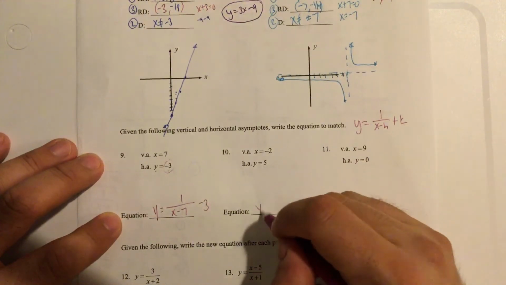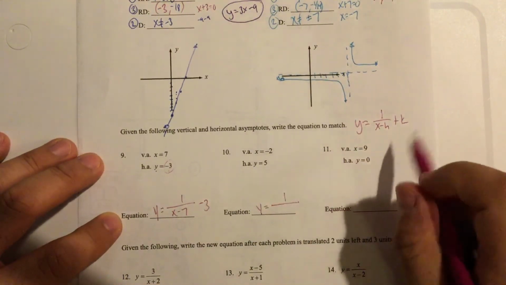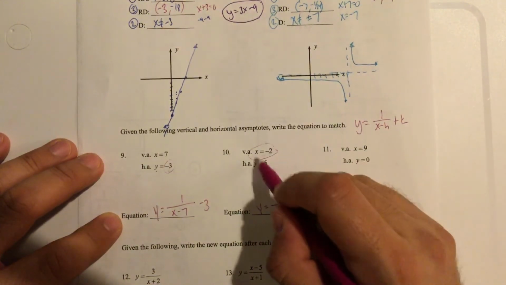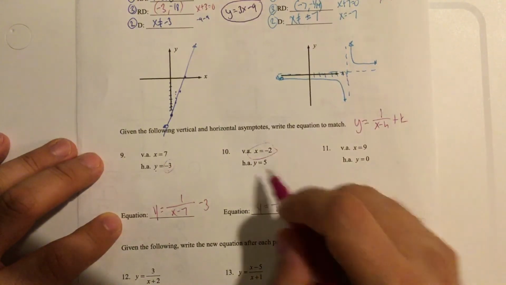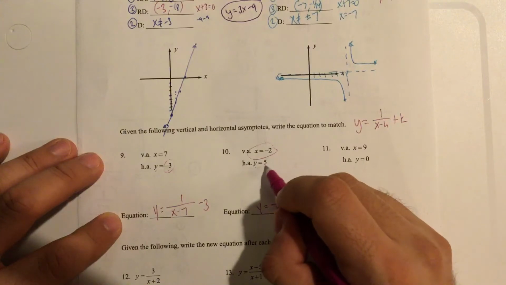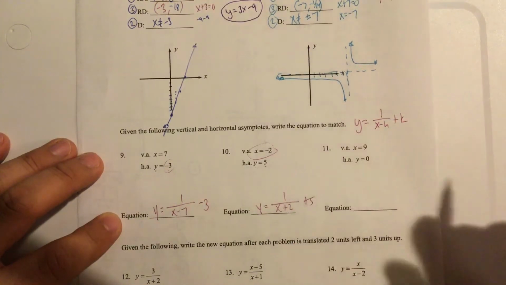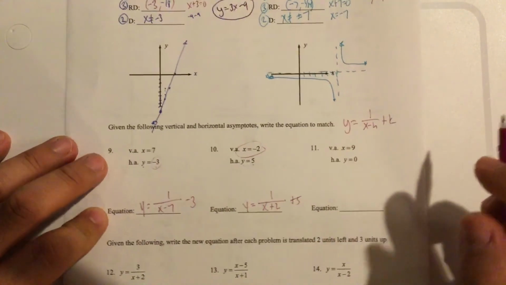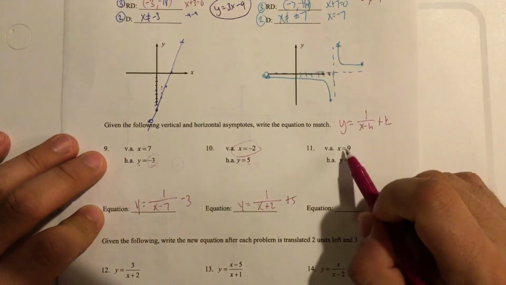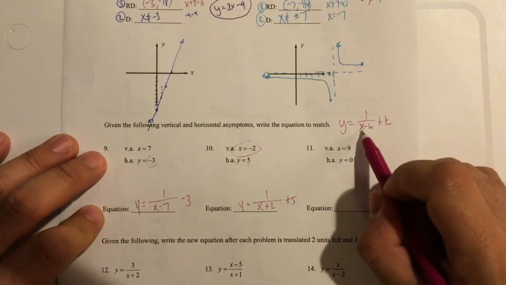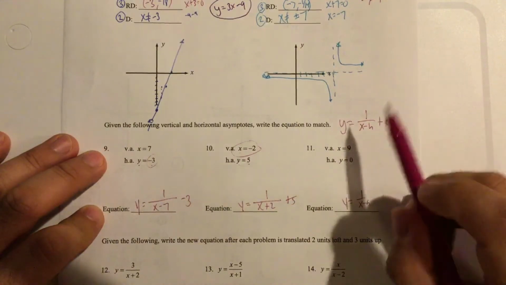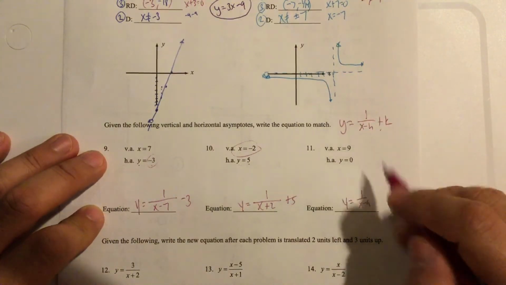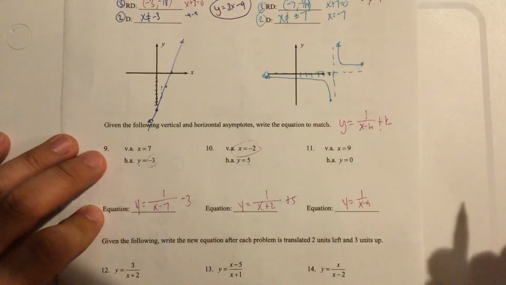Okay, we'll do the next one. Y equals 1 divided by, so over here, we add the 2 back over, x plus 2. And remember, that's left 2, this is left 2. And then for y equals 5, that's my k value, so plus 5. Okay, so you can see hopefully that it's not too difficult. Vertical asymptote is 9, so x minus 9. And my k value is going to be 0, so I don't have to put plus 0, I just leave it blank, and I'm done.